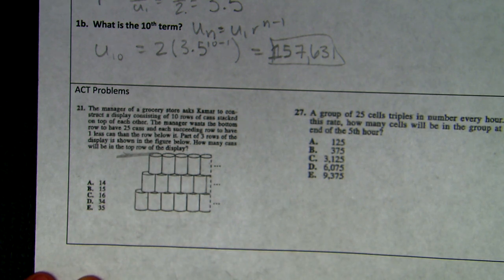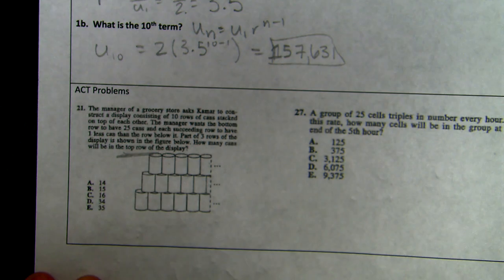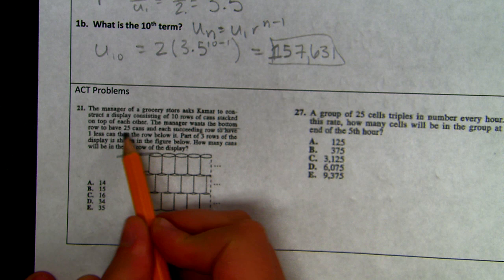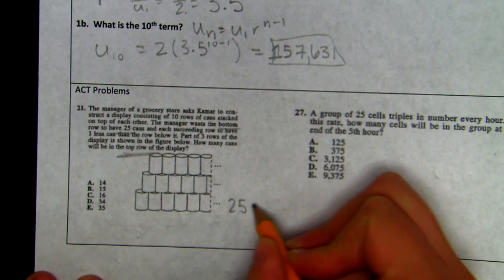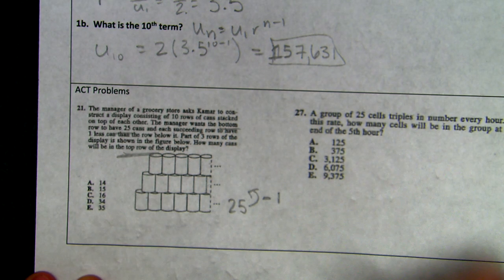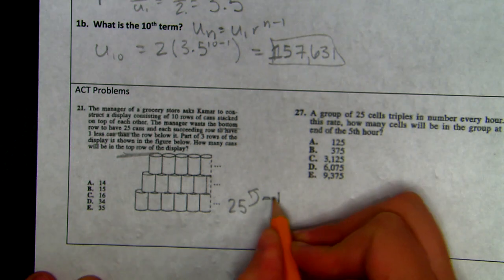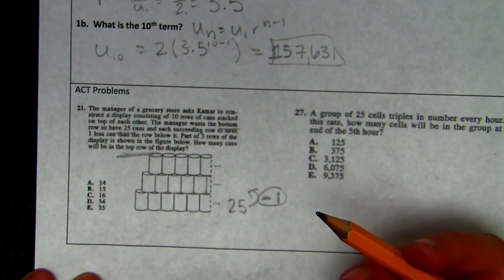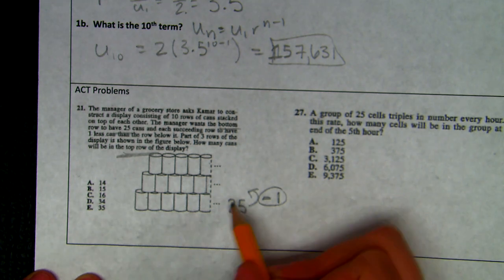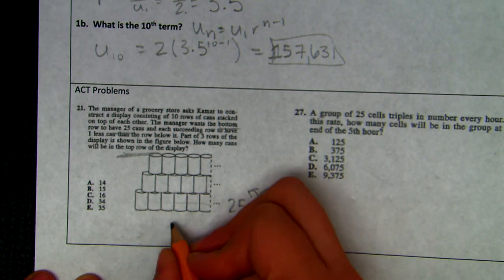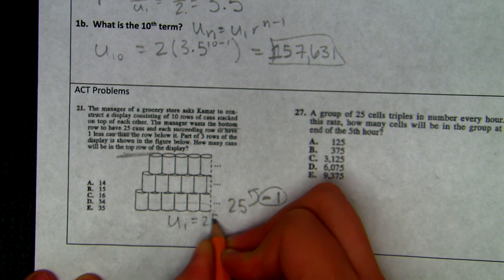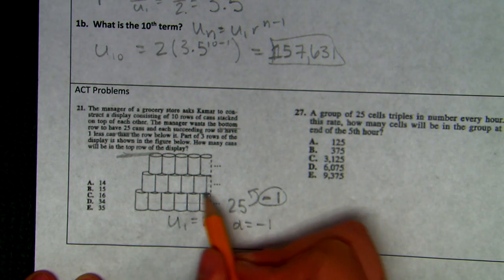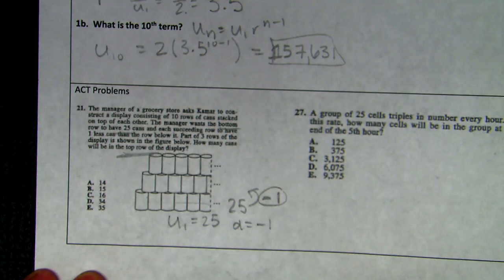So let's think about this. This one's a little tricky, but I know you guys can do it. We know that the bottom row has 25 cans, and that each one above it is going to have one fewer can than the row below it. Bad grammar in this ACT question, bad ACT. So we can think of this bottom row as our first term. Our first term is 25. Our common difference is -1 because we have one fewer can each time we go up.